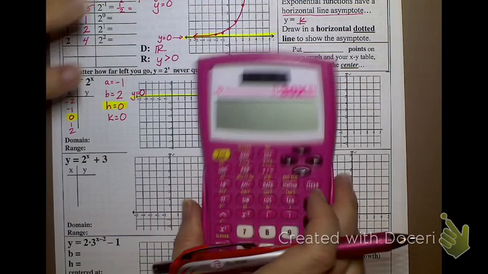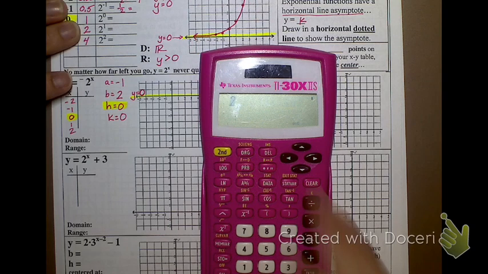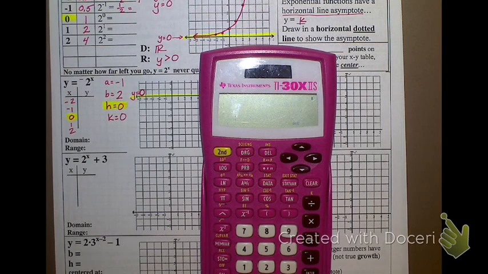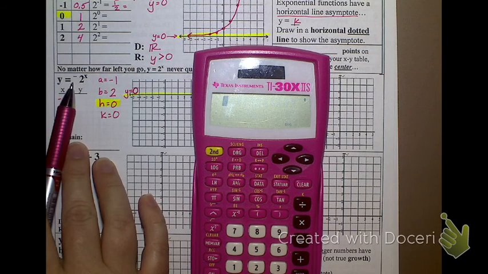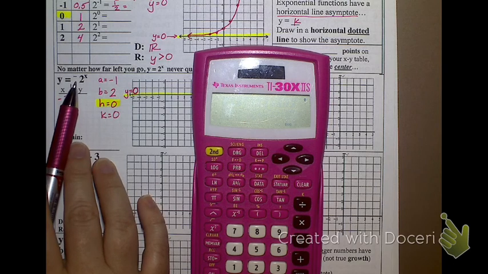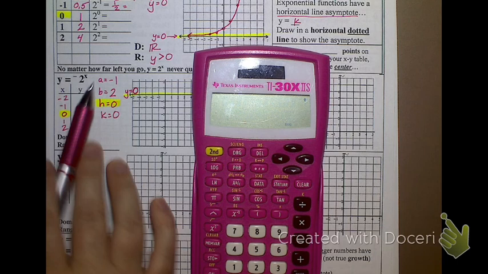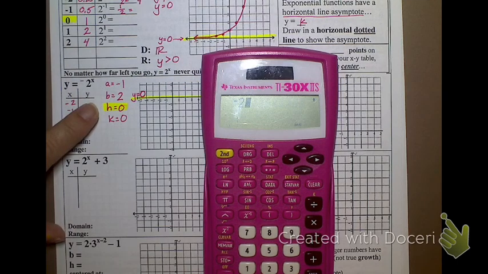Now, a question as I go to plug this into my calculator. Is this negative sign in parentheses? No. So when I go to plug it into my calculator, I can't put parentheses around it. You don't want the negative in parentheses if it's not in parentheses there. So I'm going to write negative 2 like that, no parentheses.